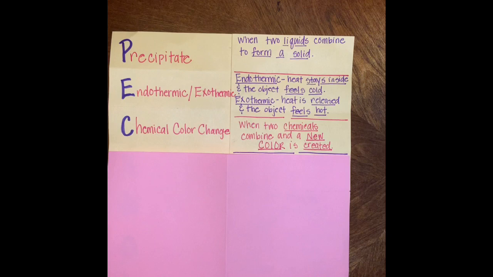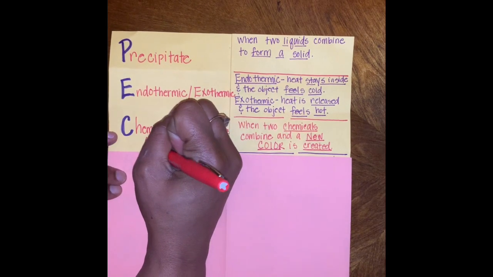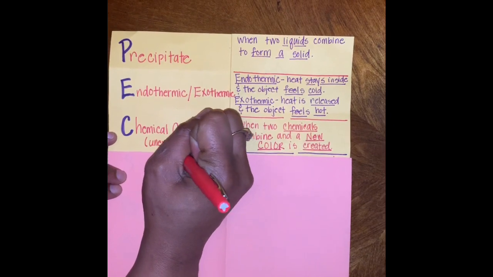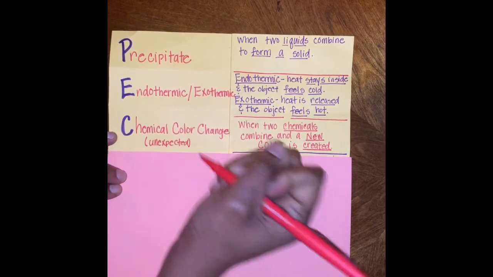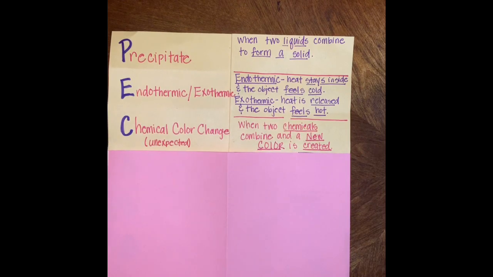Going to our next one, which is the chemical color change. Please excuse coughs. So this one would be coughs. A chemical color change is when 2 chemicals combine and a new color is created. Now this color change is going to be unexpected, and I want you to go ahead and add that to your notes, that this is an unexpected color change. So it's not like if I mix red dye in water, I expect my water to be red. This is when I mix 2 clear chemicals and they turn purple. It's unexpected.